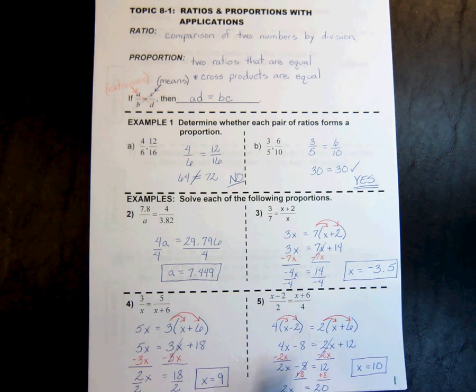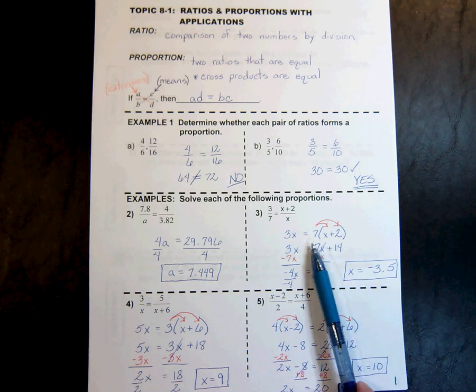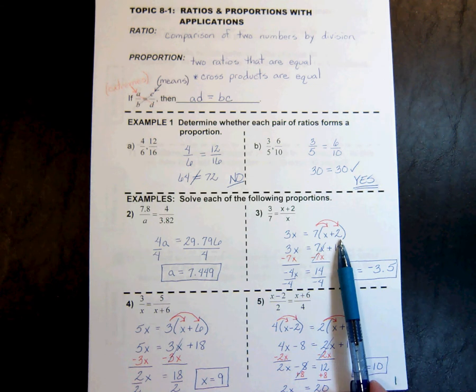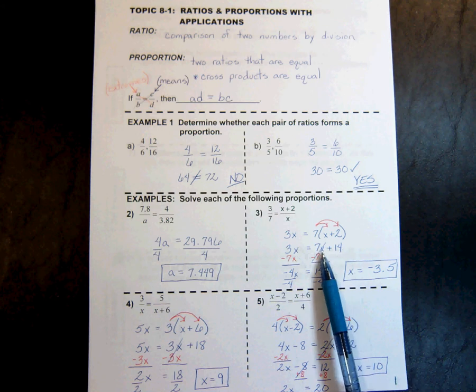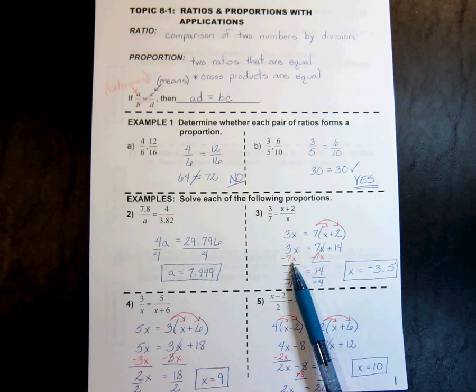I showed in red the examples for 3, 4, and 5. I won't walk through them in words, but take a minute to pause it and copy these down, just remembering to distribute when you're multiplying 7 times x plus 2. Carry down the answer. To get your x's together, I need to subtract 7x on both sides.